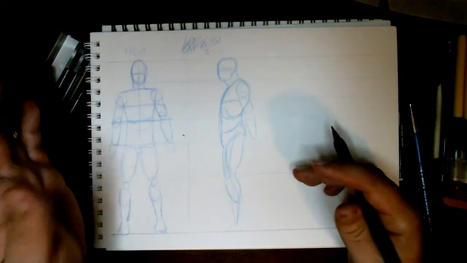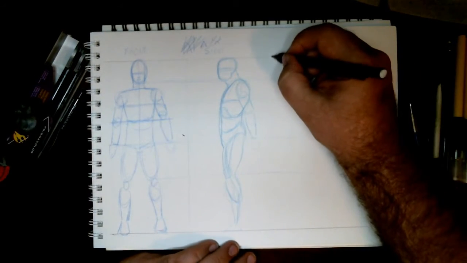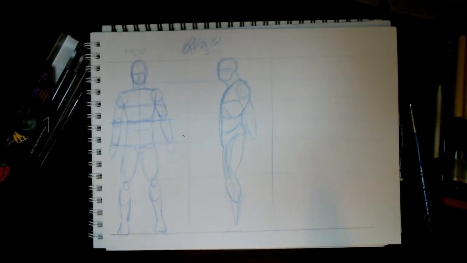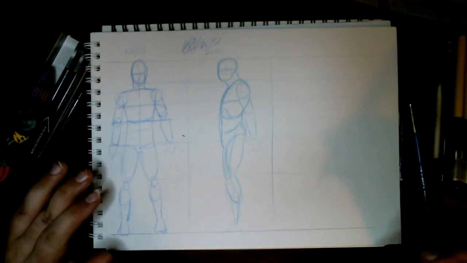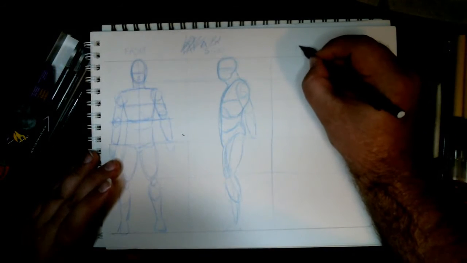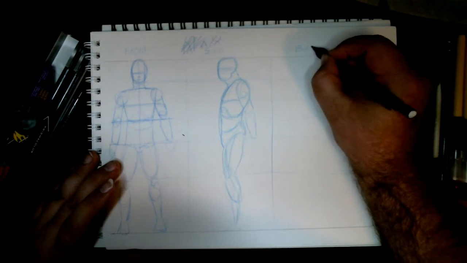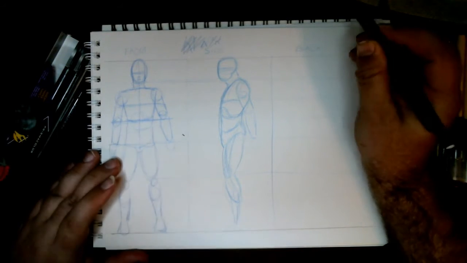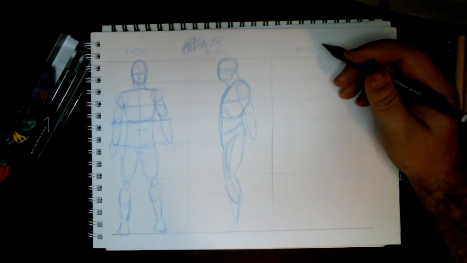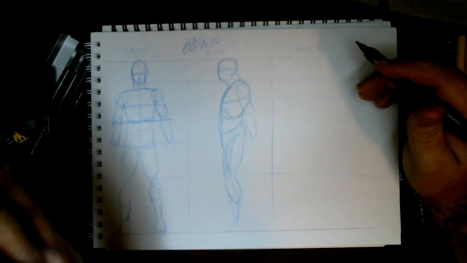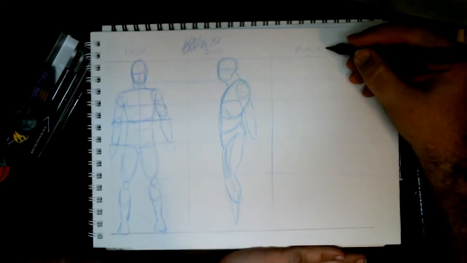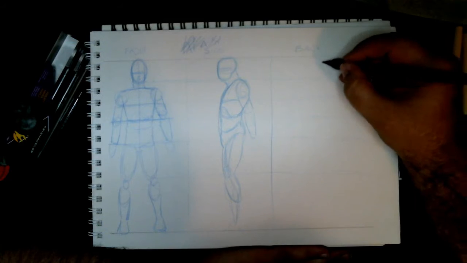Okay, so you got the front, you got the side, and obviously you have to draw the back, which is almost exactly like doing the front. Just a couple little differences.